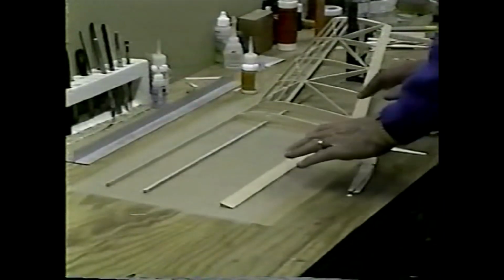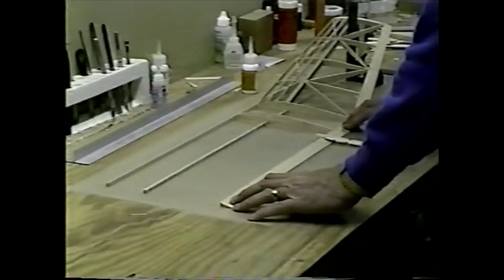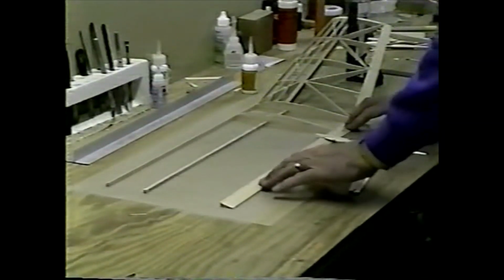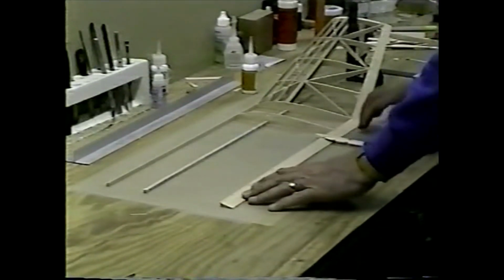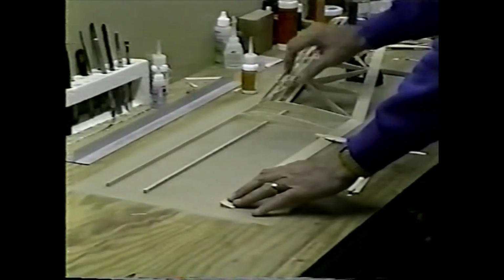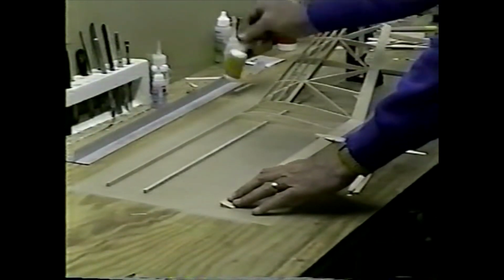Now you can see I've added the trailing edge, the bottom spar, and the leading edge of the main panel. And as I put them on the board, I glued them to the tip panel using the thick CA.